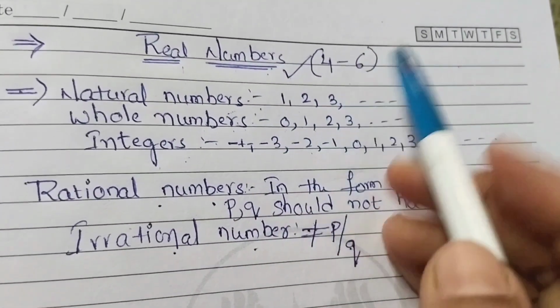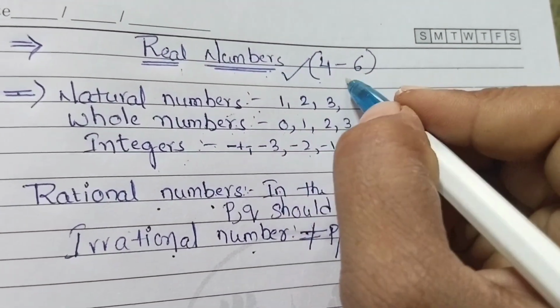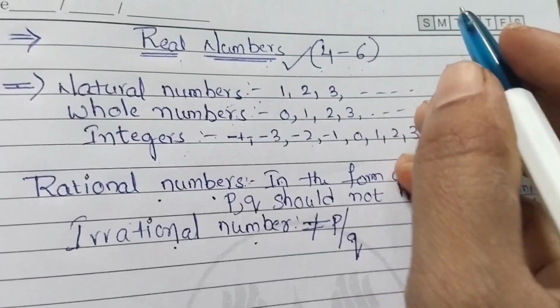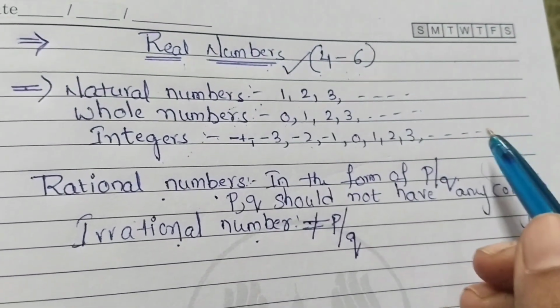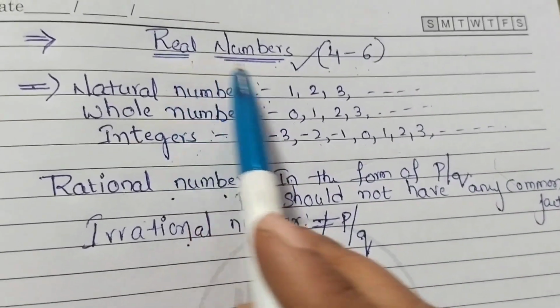Real numbers is very important in 10th class CBSE, and you can score 4 to 6 marks in this chapter very easily. I'll make this chapter very simple for you so that you will never forget. Okay, take out your books. We'll start the chapter. First of all, real numbers.